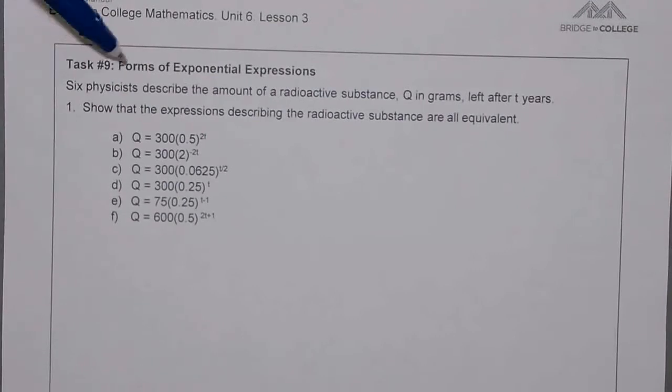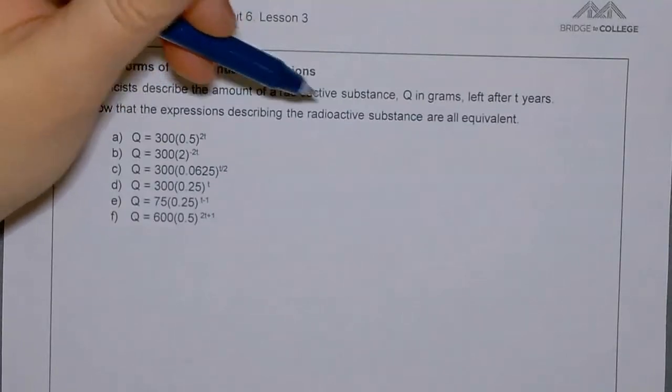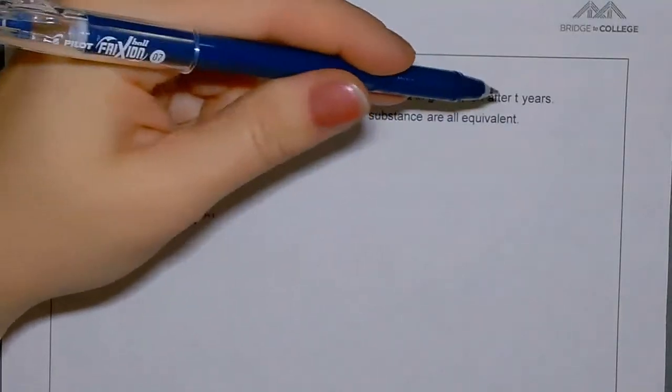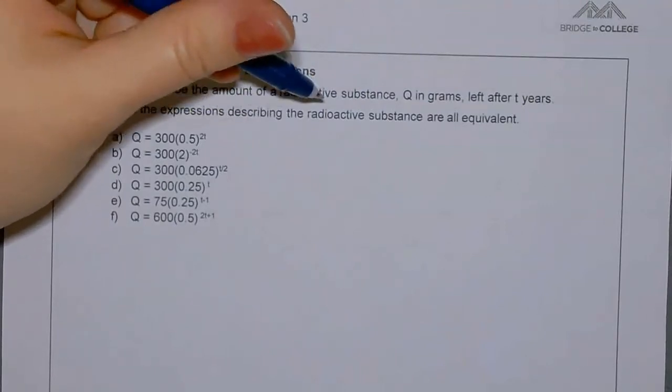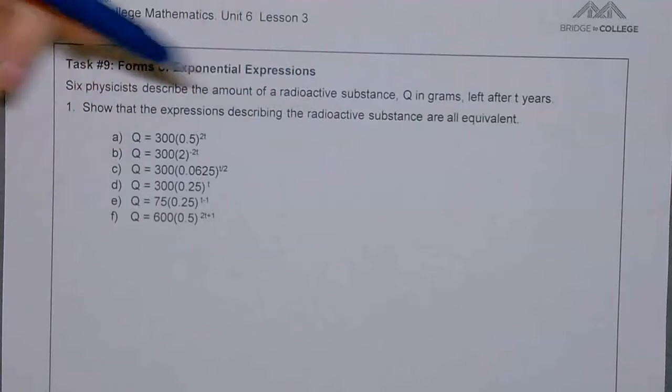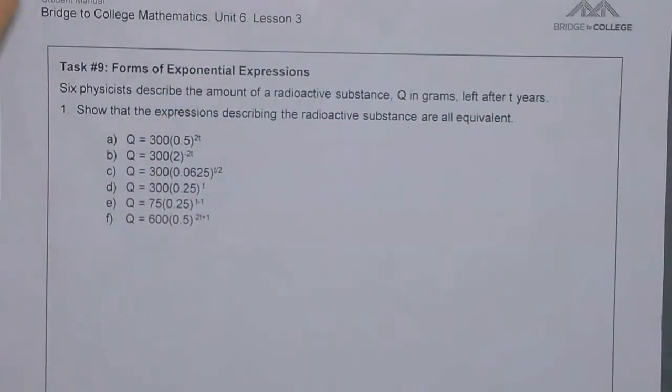So what we're supposed to do here is it says physicists describe the amount of radioactive substance Q in grams left after T years. Show that the expressions describing the radioactive substance are all equivalent. So we're supposed to be showing that they're essentially the same thing.